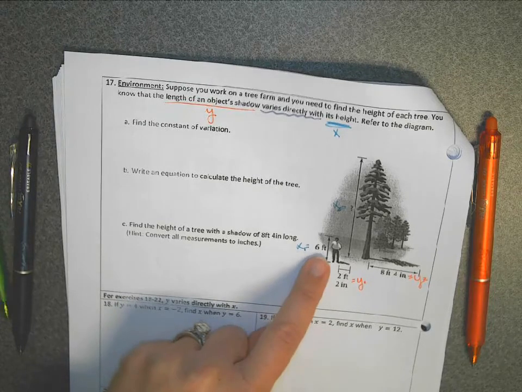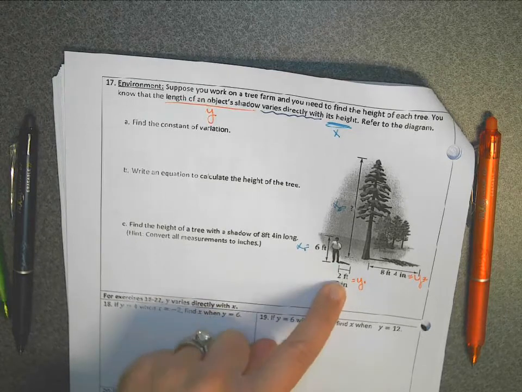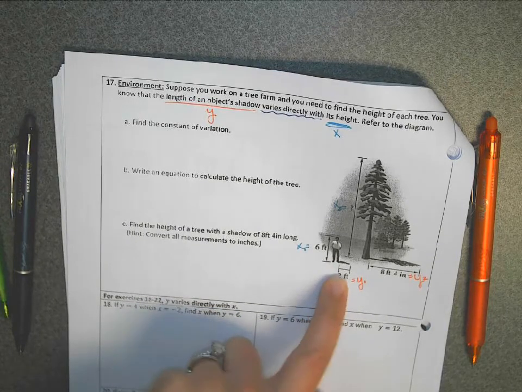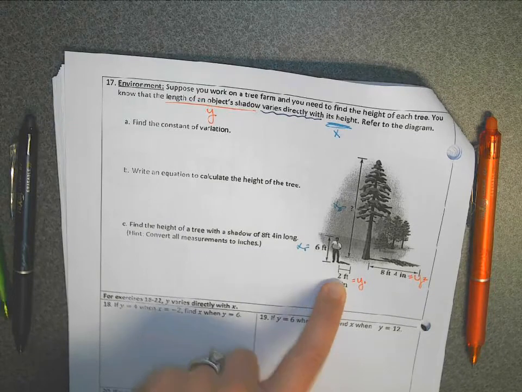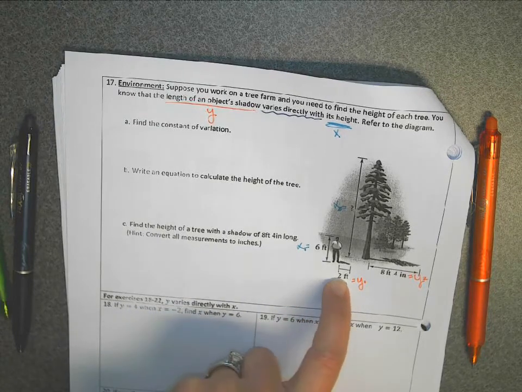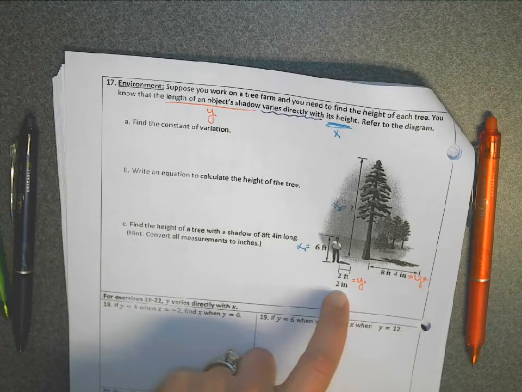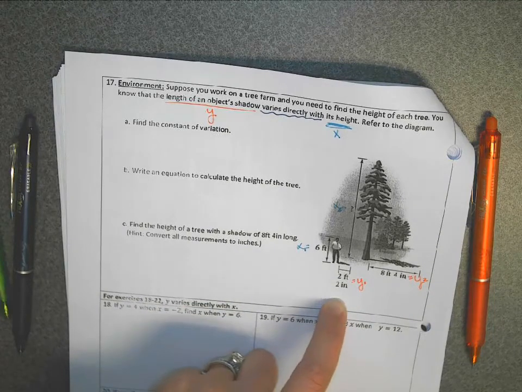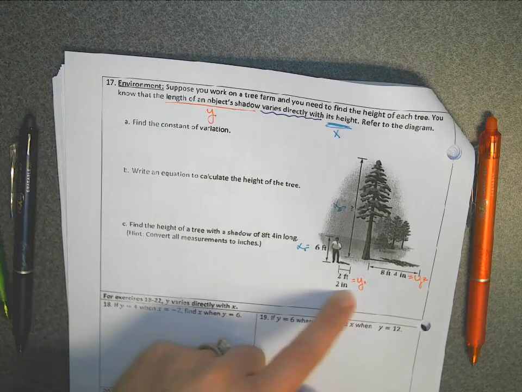Okay, so that has to be 72 inches then. Okay, 2 feet and 2 inches. You need to change that to inches, just inches. How many inches is 2 feet? 24 plus another 2 is 26 inches. So I'd write 26 inches there.